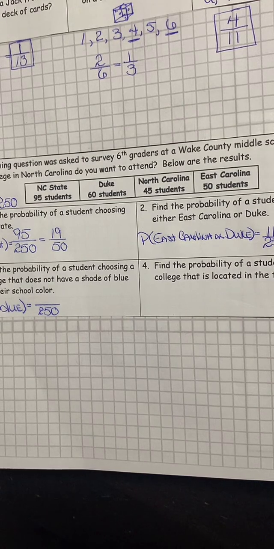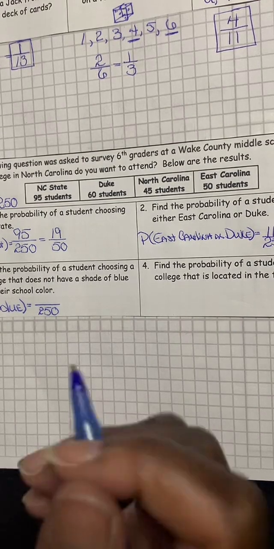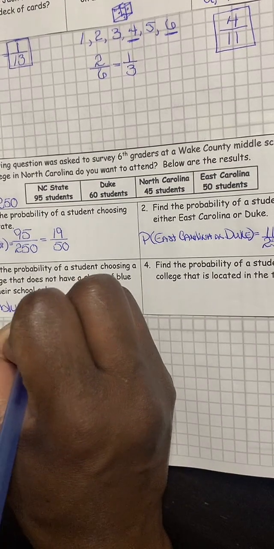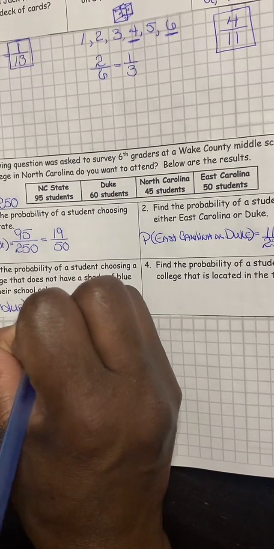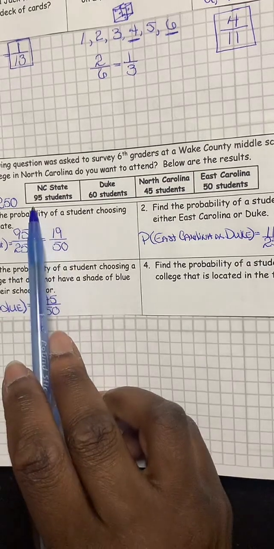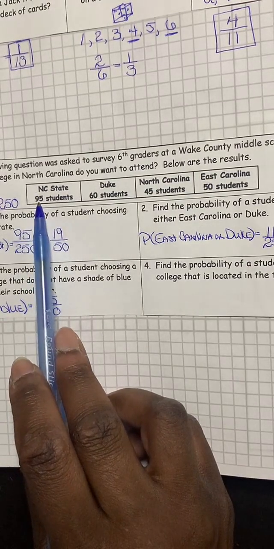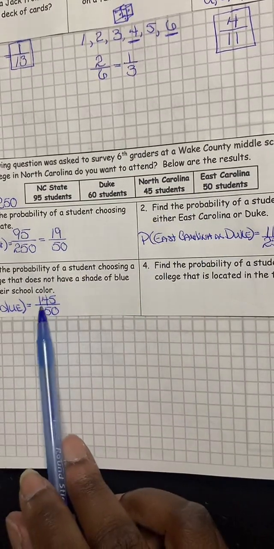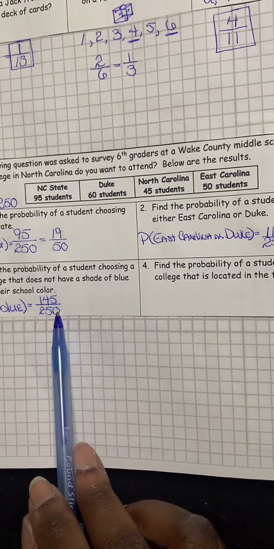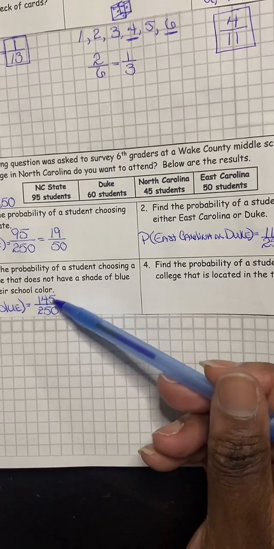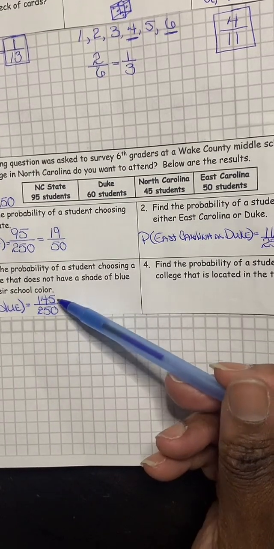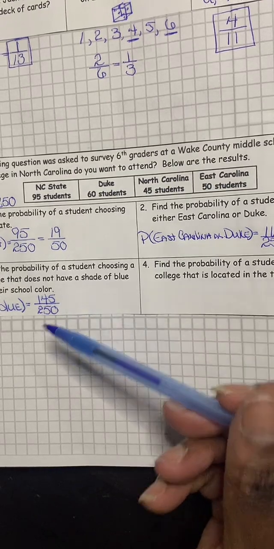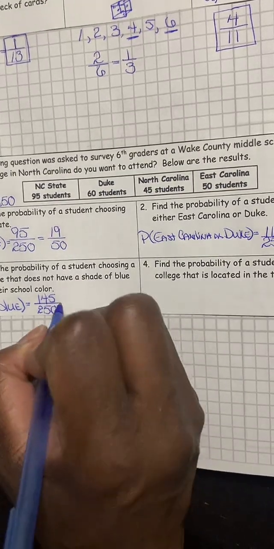Good, excellent. I love it. So 145. Because all we had to do is add together NC State, which is 95, and East Carolina, which was 50, which gives me 145 out of 250. Since both of them are multiples of 5, because this is ending in 5 and this is ending in 0, that means I can reduce this.